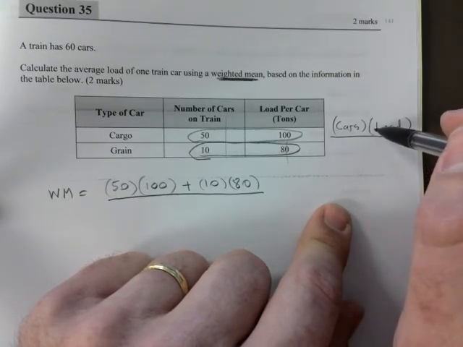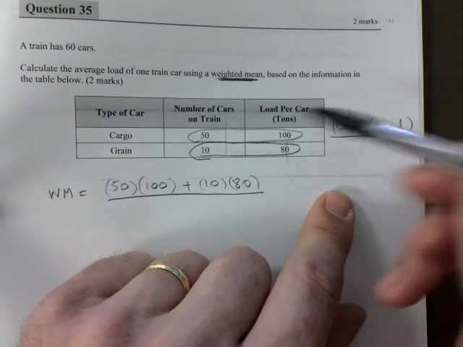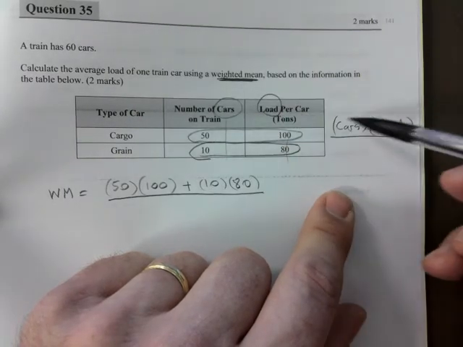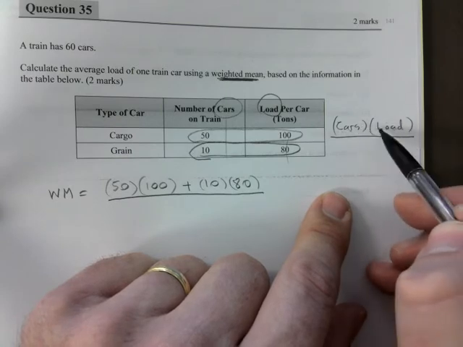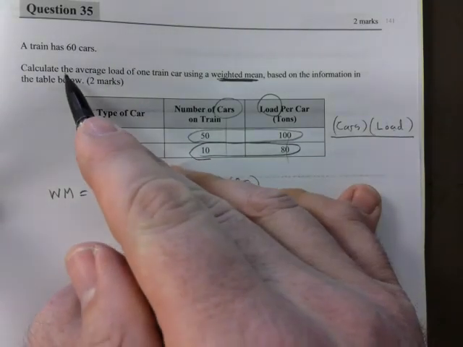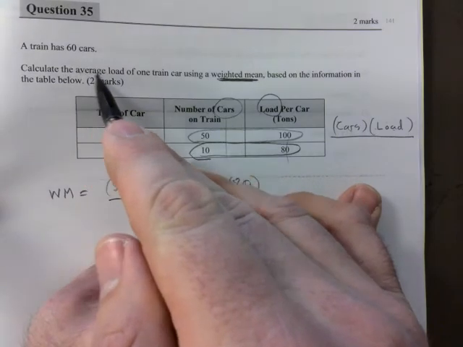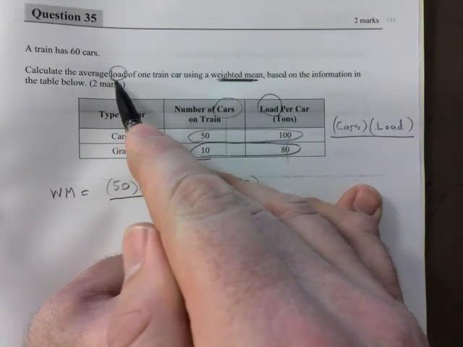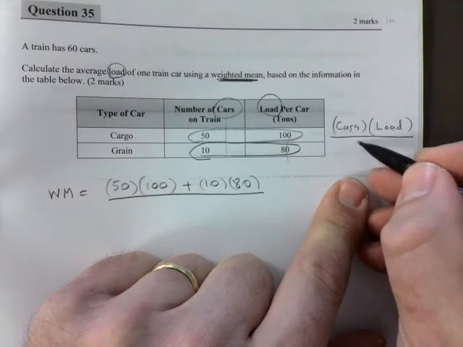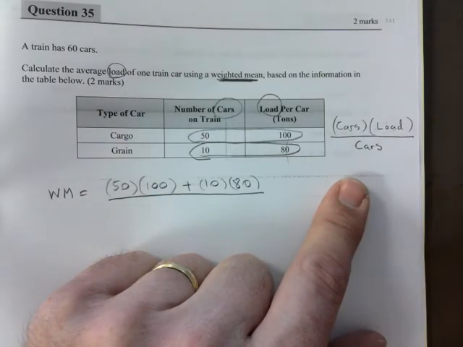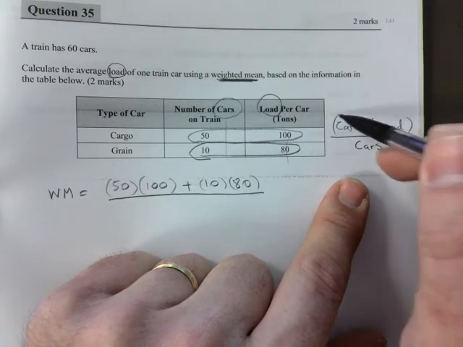Look carefully. This is going to help you. You were multiplying the cars and the load, right? What do you want left over at the top? Read again. Calculate the average load, right? That means that you're going to need to have the cars down here because cars and cars will cancel out.